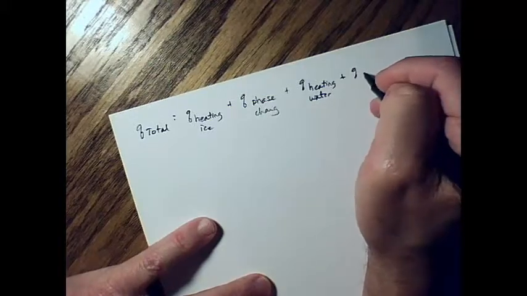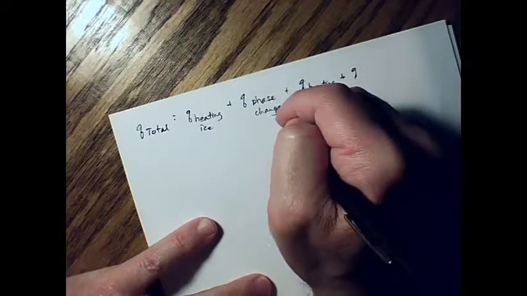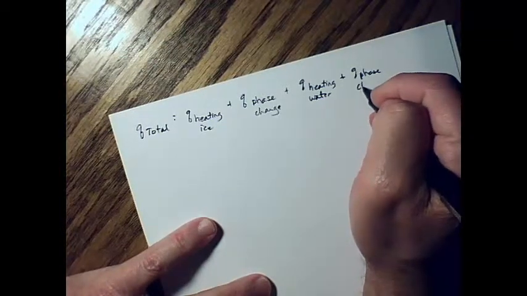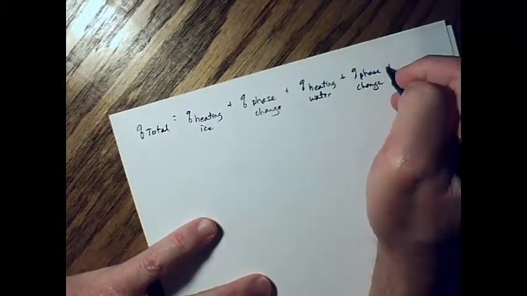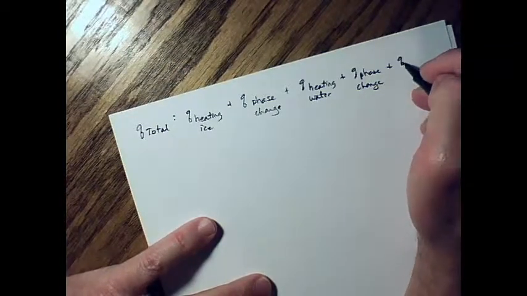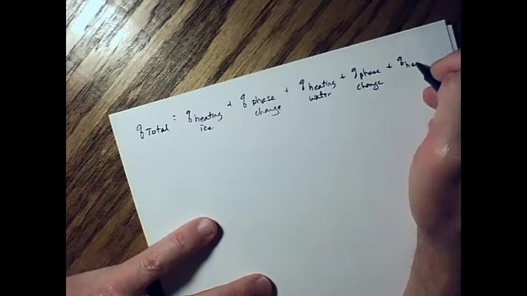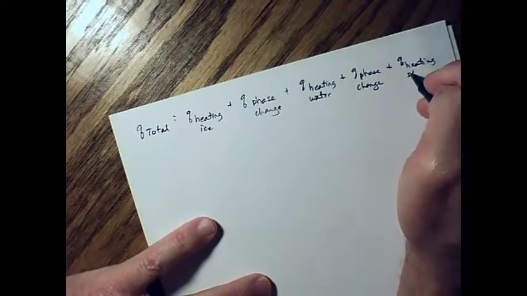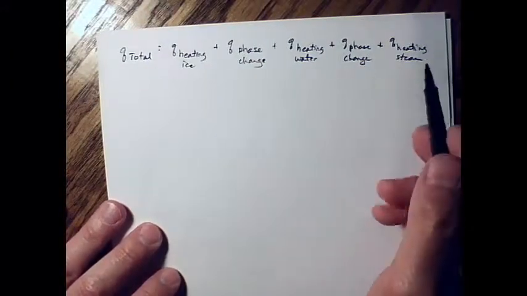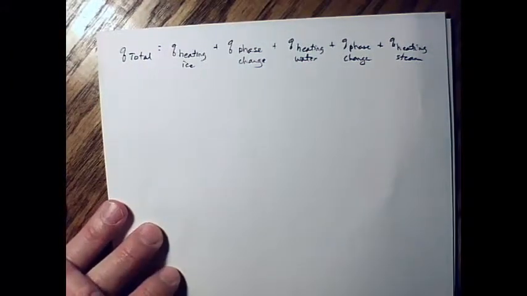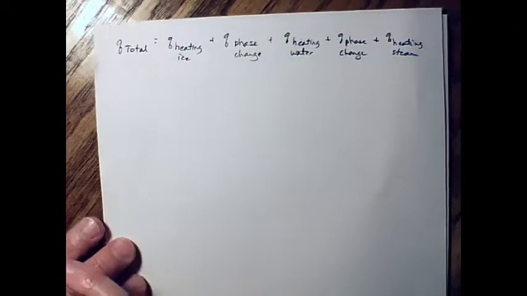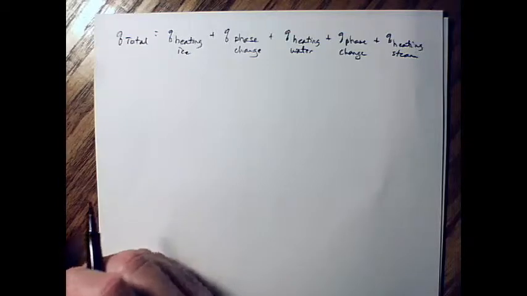Plus the Q for the other phase change, the one where we're going from liquid to gas. And if we're going to heat up steam, then it's a Q for heating the steam. Okay? If we're cooling it down, you still add them up, but it's going to be a negative Q. You're taking energy out, you're going to cool it down, or you're going to freeze it.